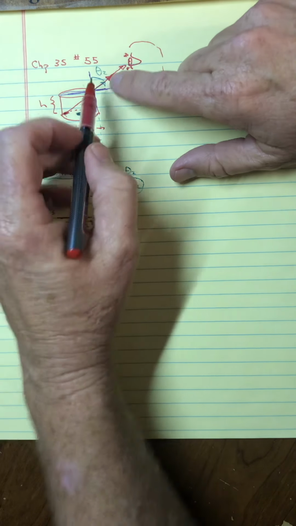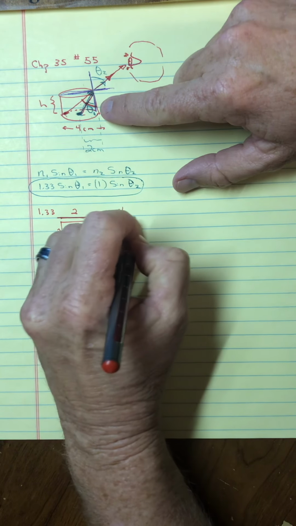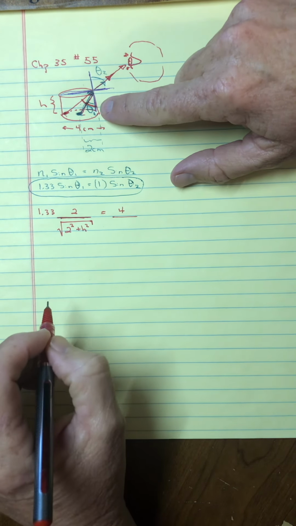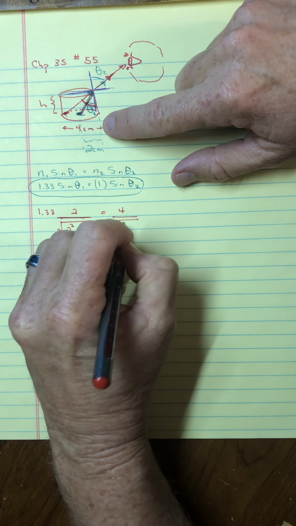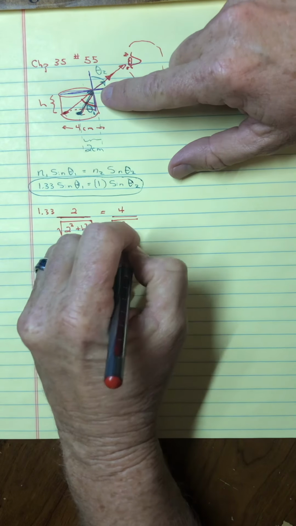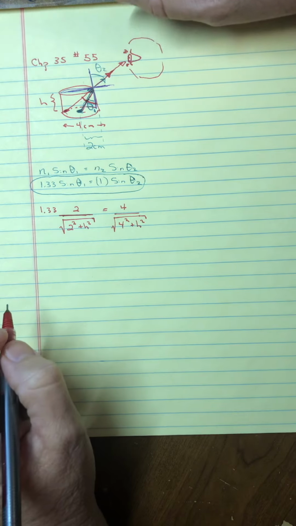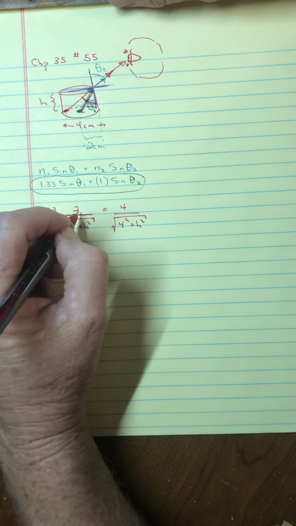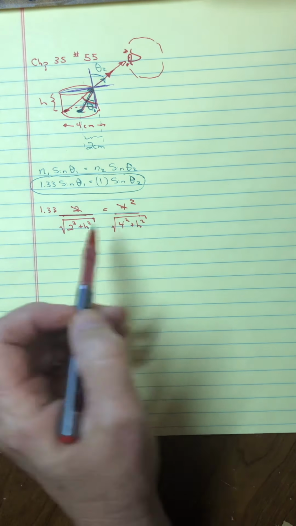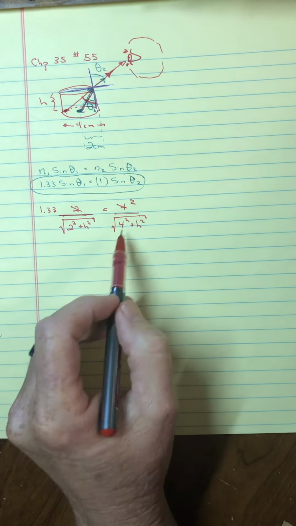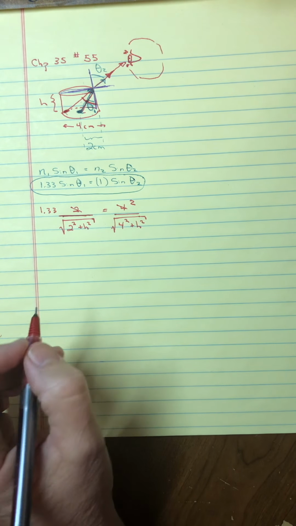So if you say sine of theta 2 and you focus your attention on here, the opposite would be the full 4 centimeters. And then the hypotenuse would be the square root of 4 squared plus h squared. Okay. And maybe I'll do a little canceling before I finish the math. But now it's just a matter of math. We've got one equation with one unknown, so find h.